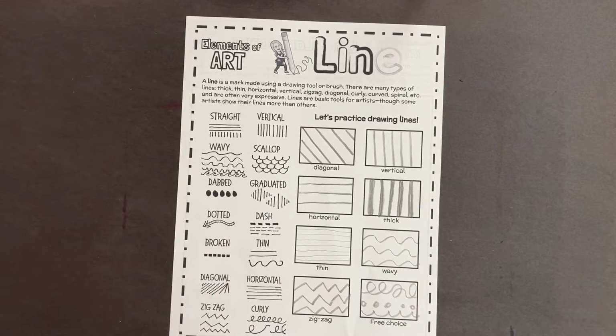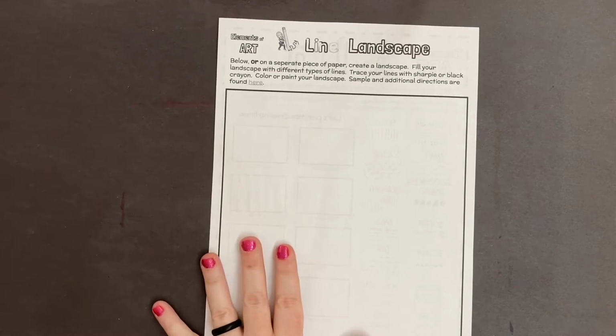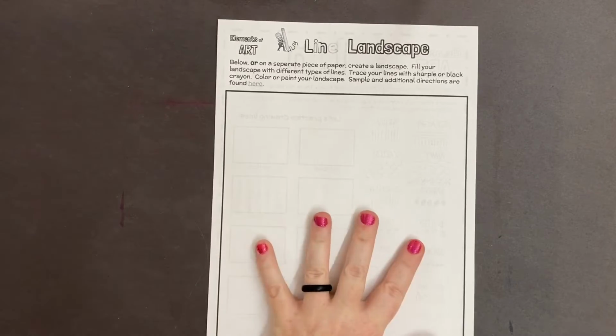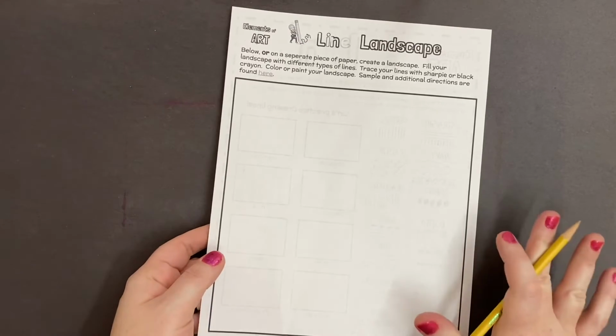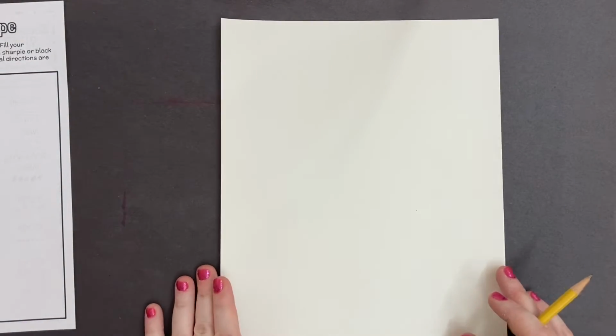Okay, that's free choice. I also put this landscape paper, either below or on a separate piece of paper. You're going to create your landscape. A landscape, again, is a picture of the land. If you don't have access to a printer, no worries. You don't need to do that, because I'm not even going to use that for my landscape. I'm actually going to use a separate piece of paper.